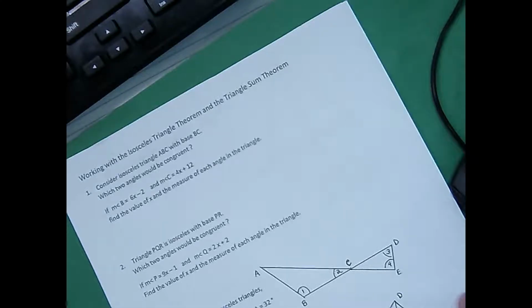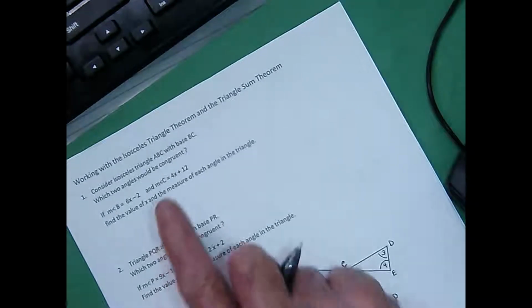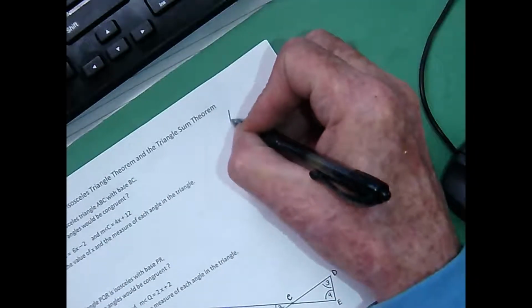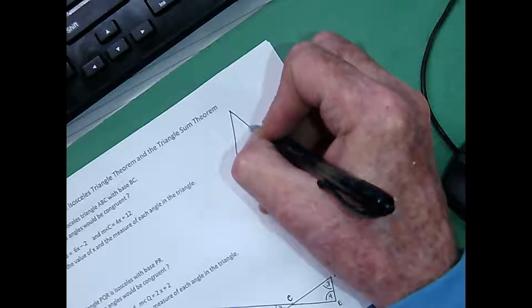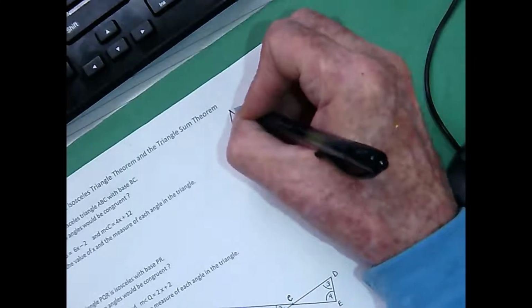Hi everybody. Let's practice with the isosceles triangle theorem and the triangle sum theorem both at once. Make some decisions. Consider the isosceles triangle ABC with base BC. Ask me right away which angles would be congruent. You might know immediately, but I'm going to make a sketch of an isosceles triangle ABC with base BC.